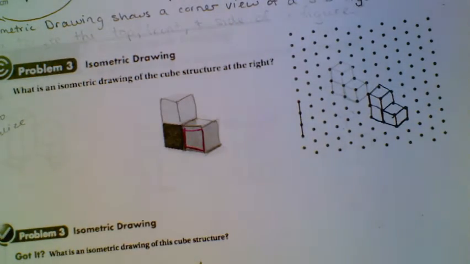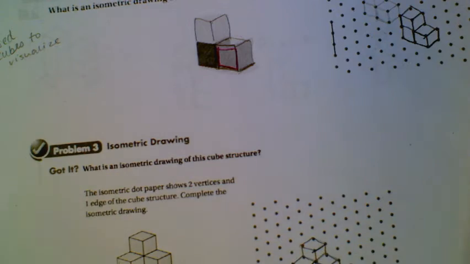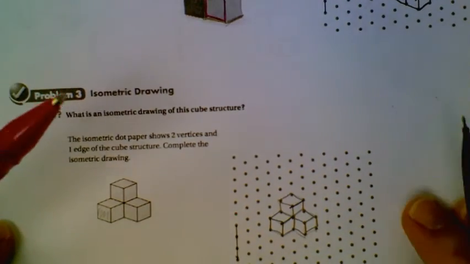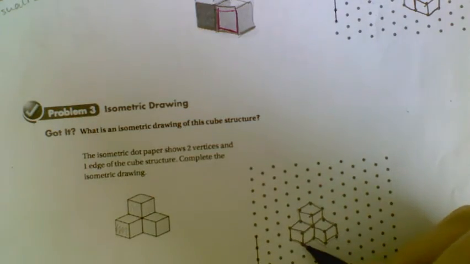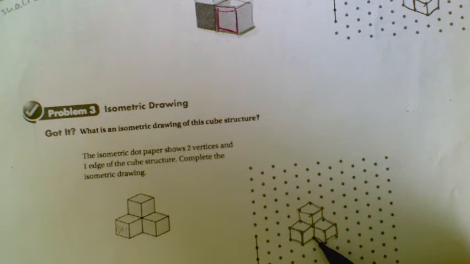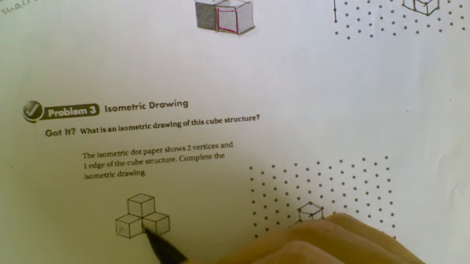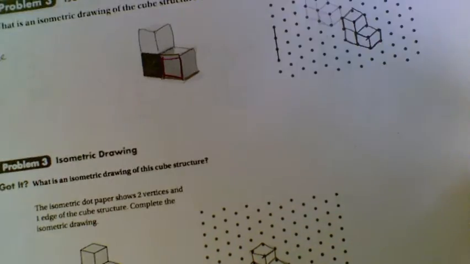So I want you to pause the video and try the next one, please. So your next one should look pretty much like that. Start with one face. So I started with this front face here for this one right there. And then I moved my way back. So I went back right. And then I finished that cube by putting in the vertical lines and the top. And then you can either move to the top or the right. It is your choice. If you are having troubles drawing those, let me know so that I can come help you more one-on-one.